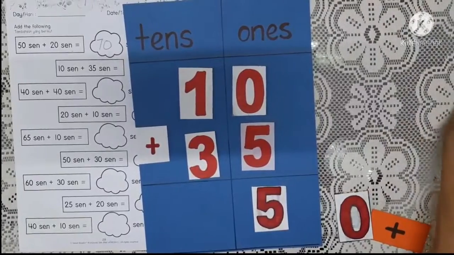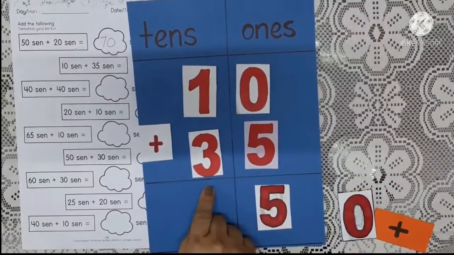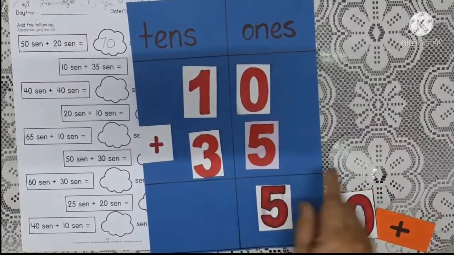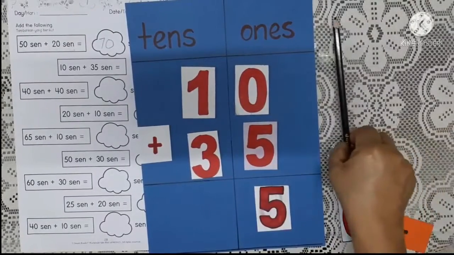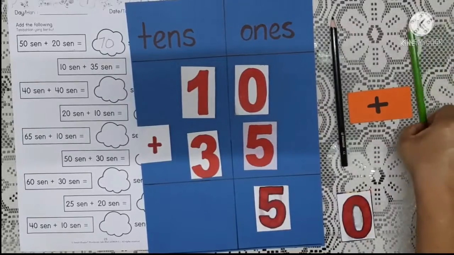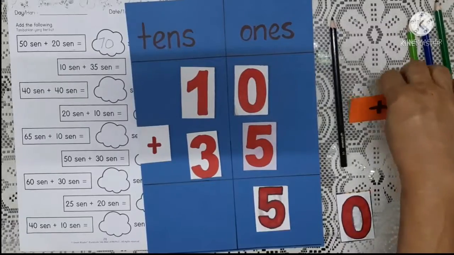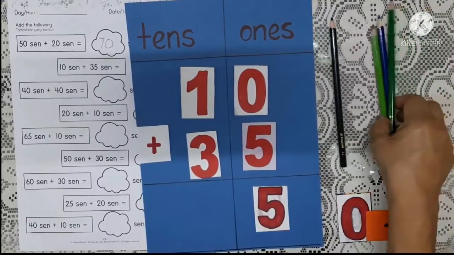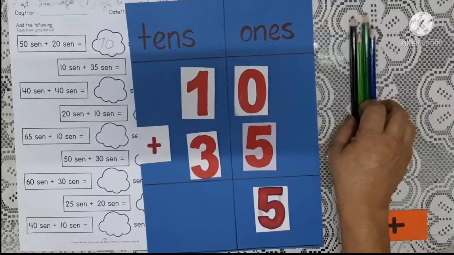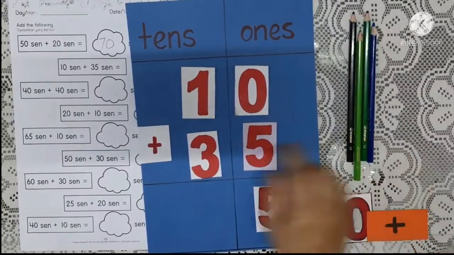Now we go to the next column. Now 1 plus 3. 1, 2, 3. Now let's join them together. So how many pencils do we have? 1, 2, 3, 4.